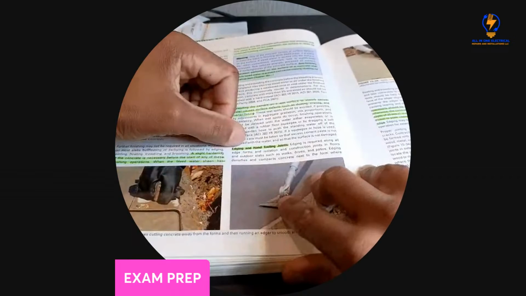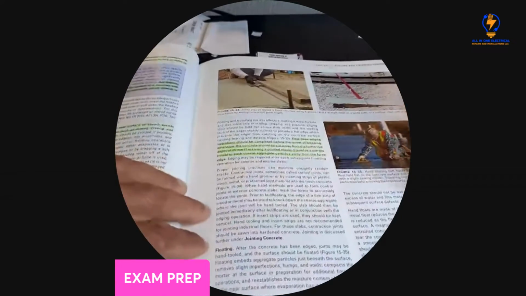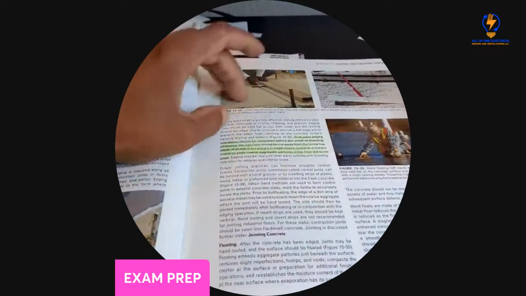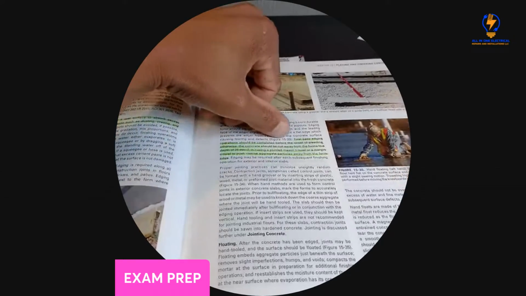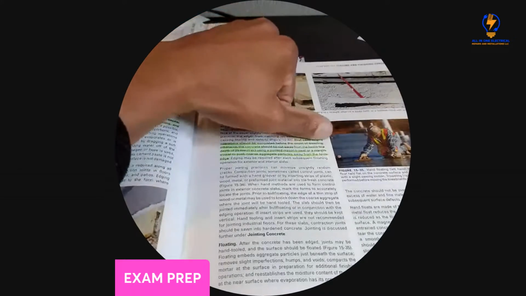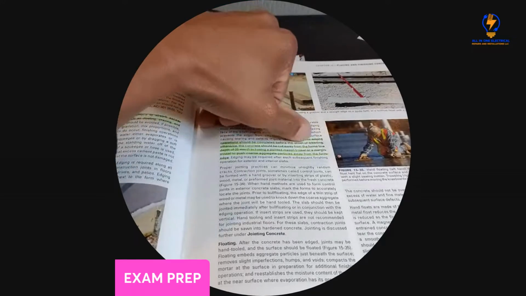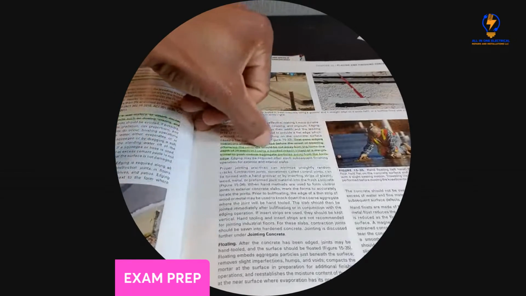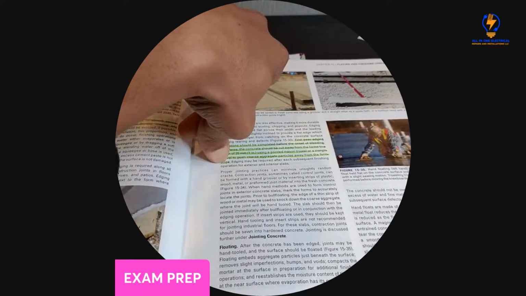Right here, edging and hand tooling joints. And then you're gonna go all the way here. We can finish on page 331 for today. Right after this picture, you're gonna go to this paragraph and highlight. You see where it says figure 15-33, parenthesis, dot. And then we start from here. First pass edging operation should be completed before the onset of bleeding. Otherwise, blah, blah, blah, all the way down to the edge. Okay, you're gonna finish right at the edge.